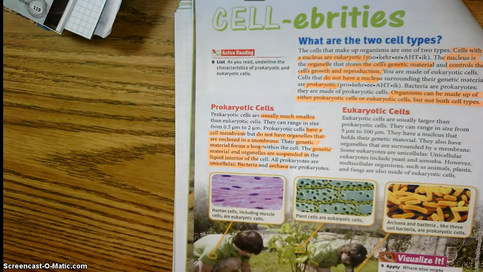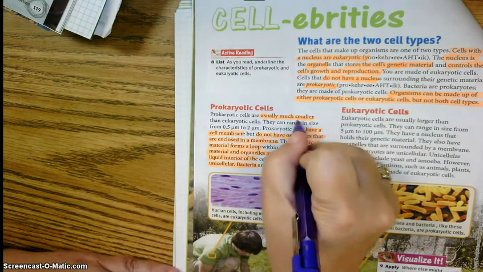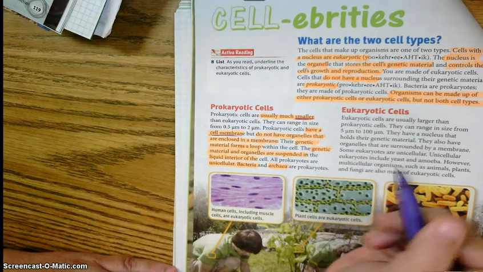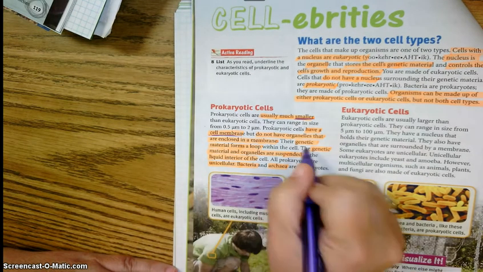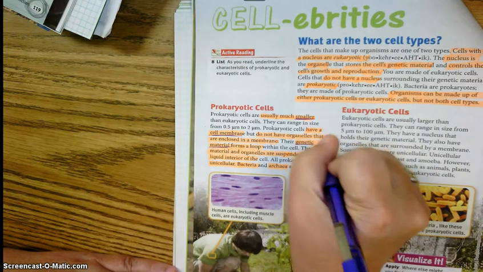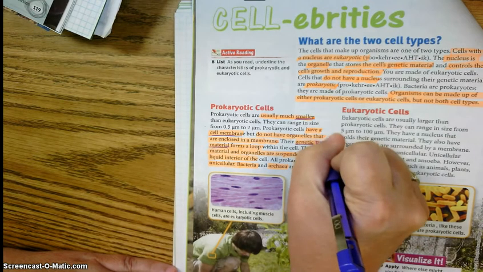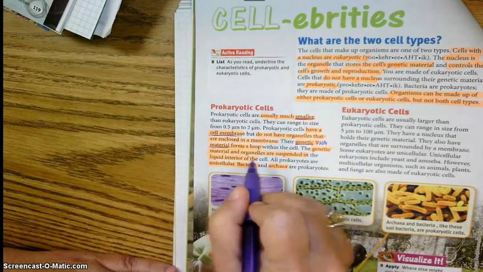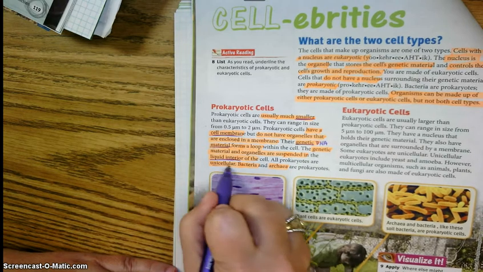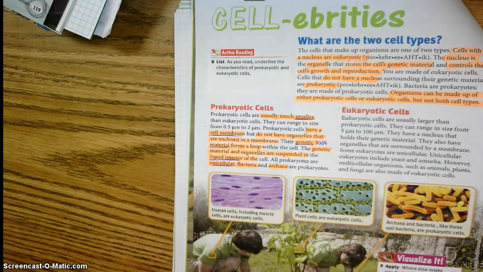So if I were to list characteristics of prokaryotes, that would be they're smaller, they have a cell membrane, they have genetic material. We know that genetic material is called DNA. They have a liquid interior, we'll learn it's called cytoplasm, and they're unicellular.